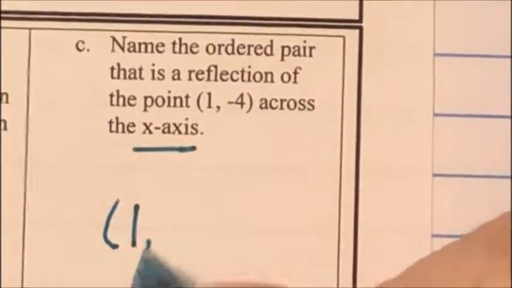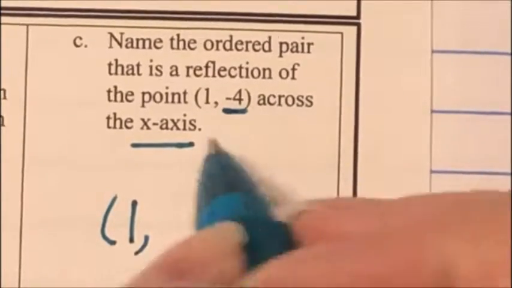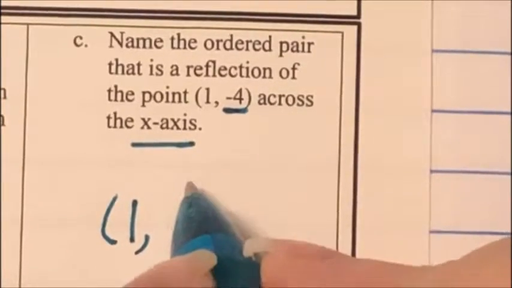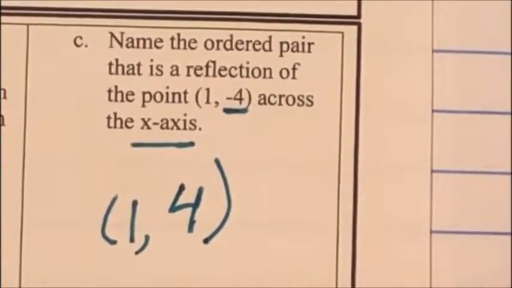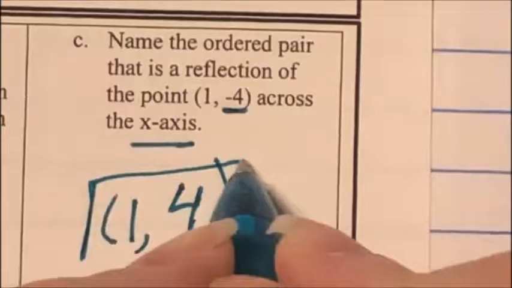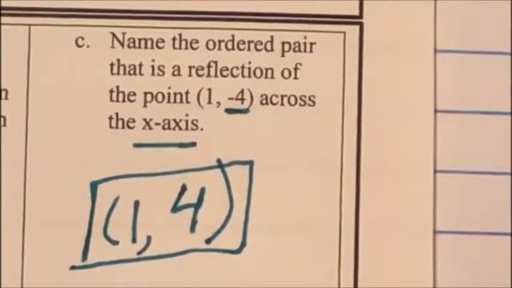So that's 1. And my -4 is the opposite. My y-coordinate's the opposite. So the opposite of -4 is 4. So my coordinate is (1, 4).